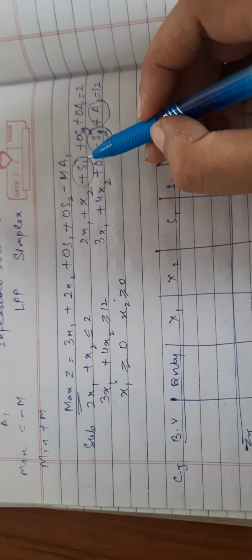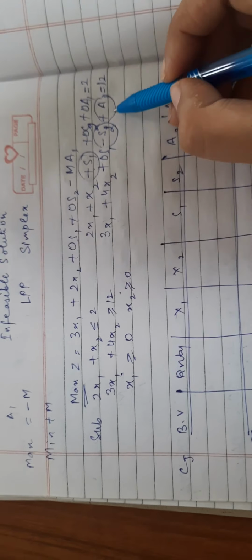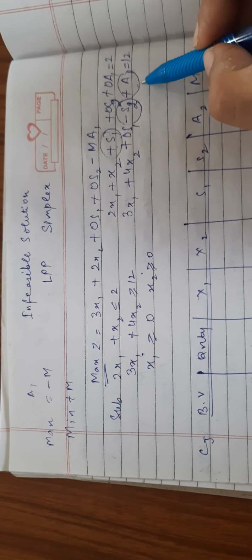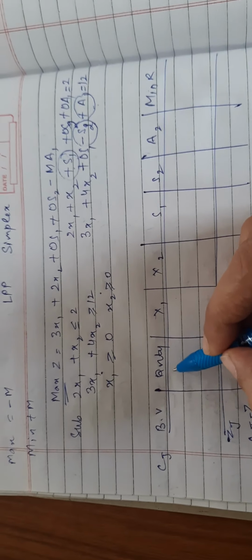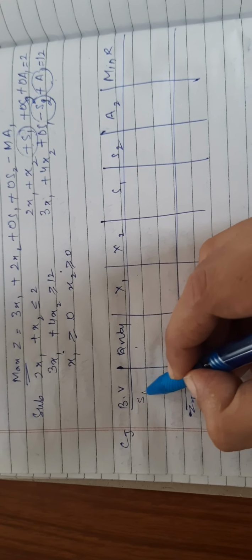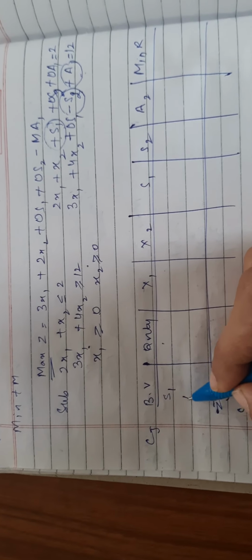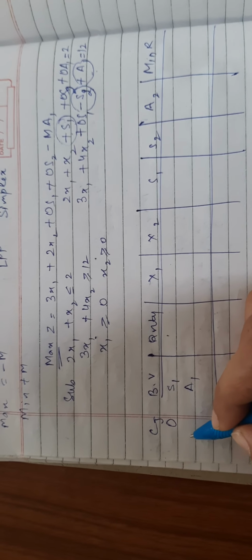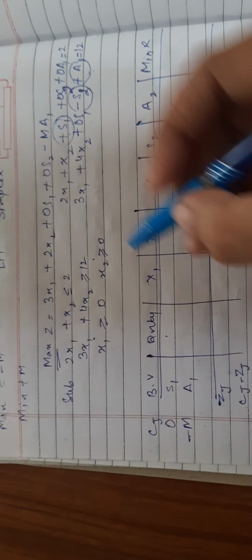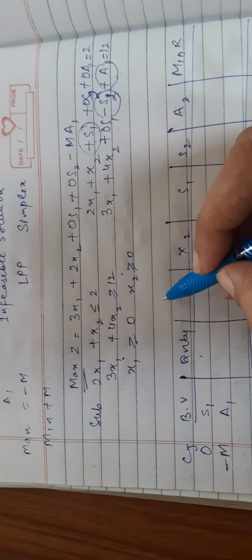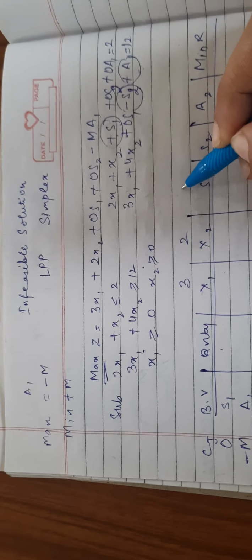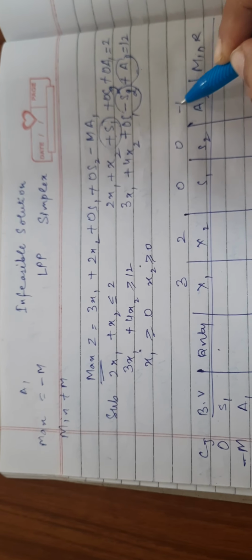The variables with the plus values, s1 over here and the artificial variable over here, are always my basic variables. So s1 for the first equation and a1 for the second equation; the value is 0 for s1, and for a1 the objective function value is minus M. Same, I'll enter the values from the objective function, the cj row: 3, 2, 0, 0 and minus M. For more details, you can watch my previous videos.